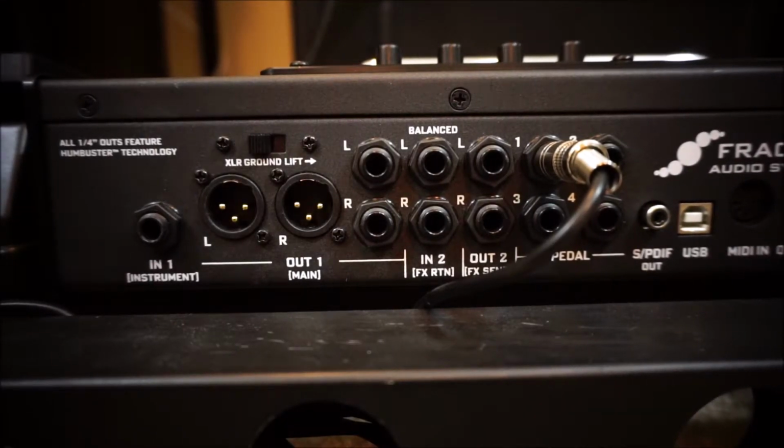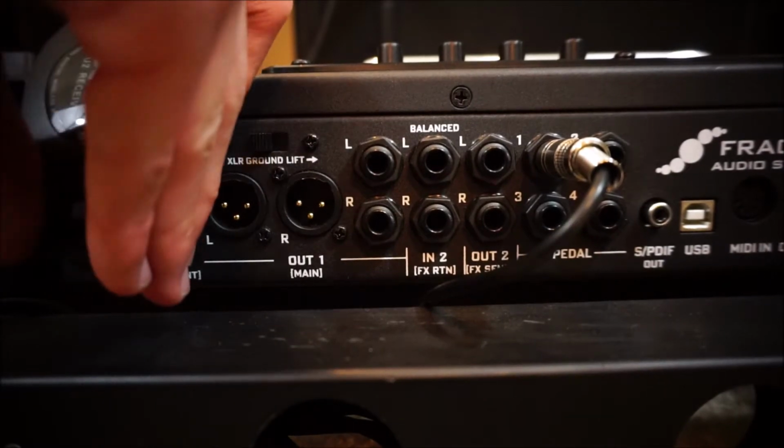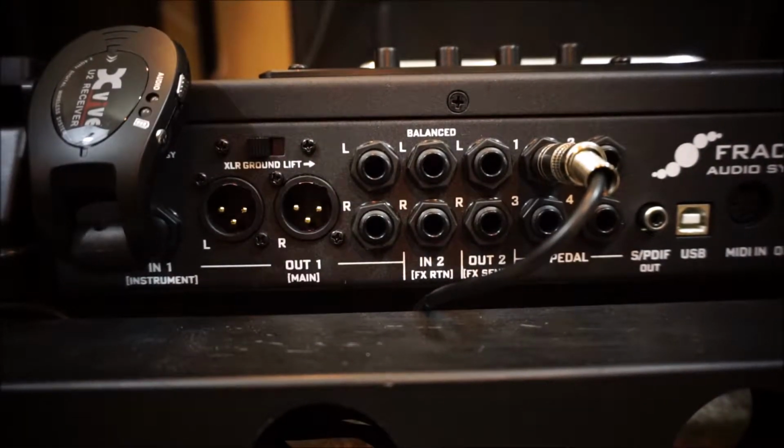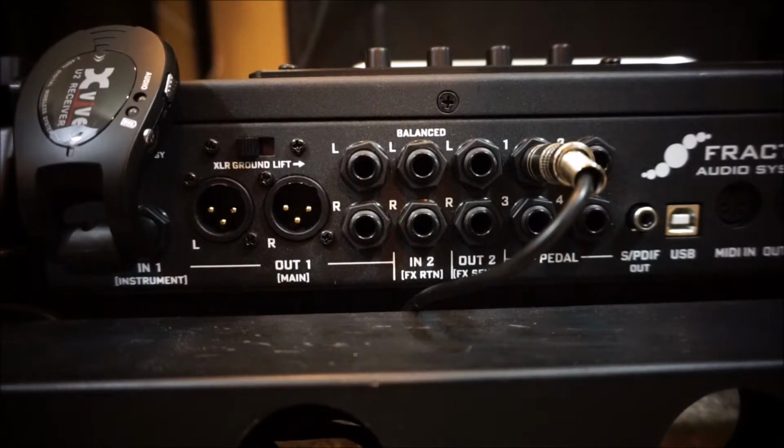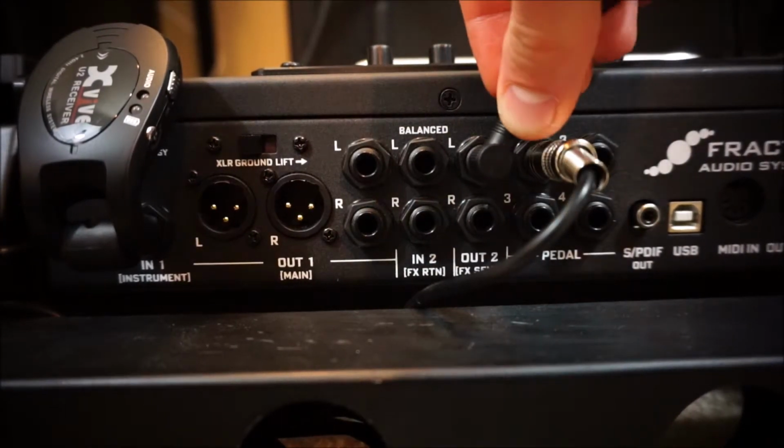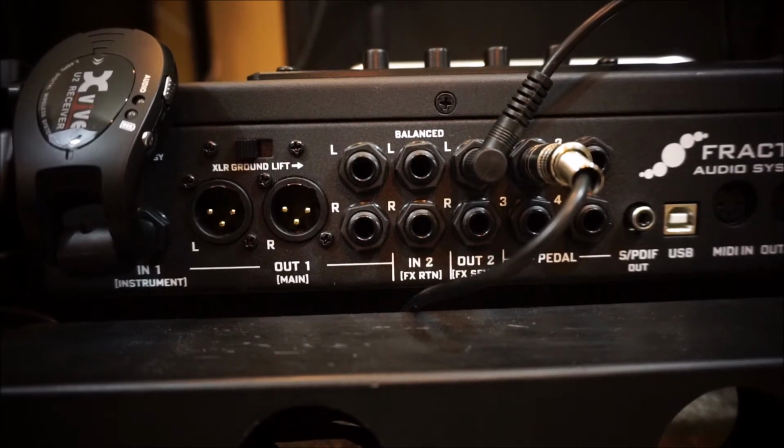But for those of you that haven't, I'll lay it out plain and simply. With both your AX8 and amplifier turned off, plug in your guitar instrument cable, or in this case, a wireless receiver, into the instrument in of the AX8. Take a second 1/4 inch cable from the effects send of the AX8 and plug it into the input of your amplifier.